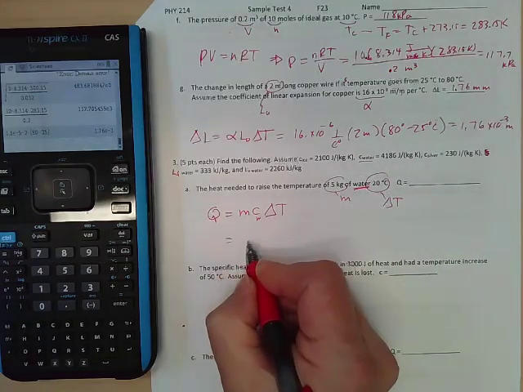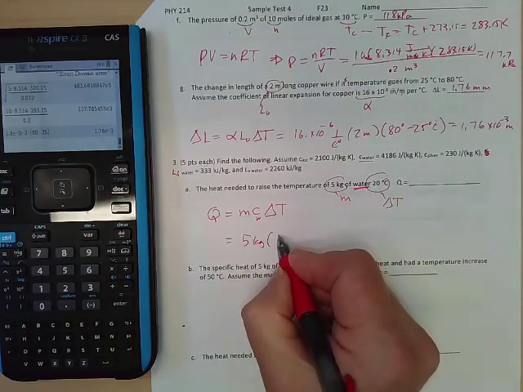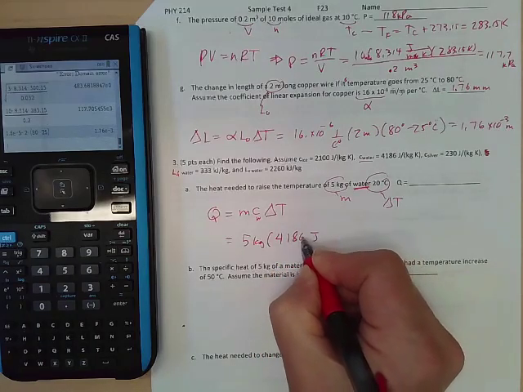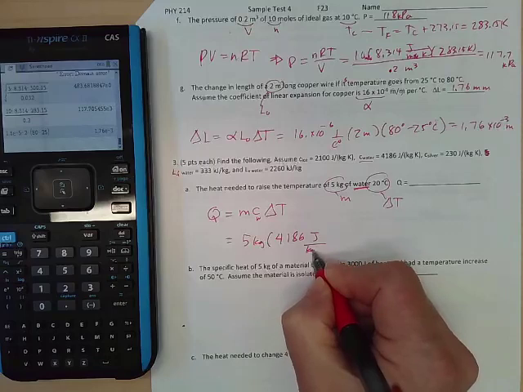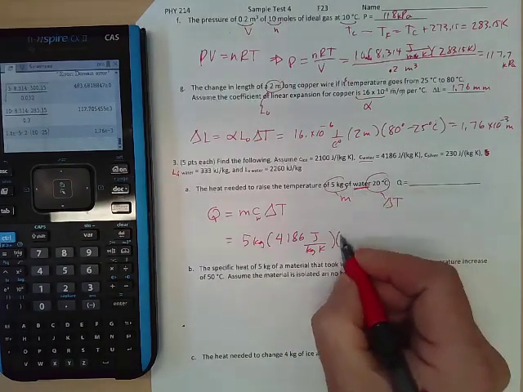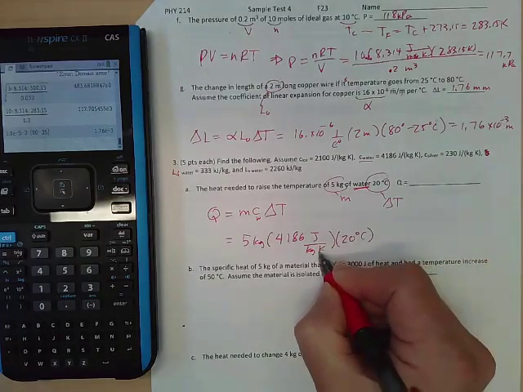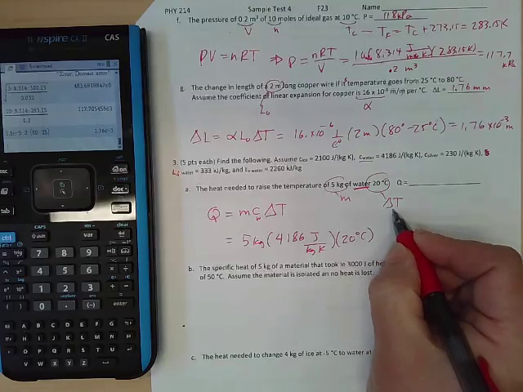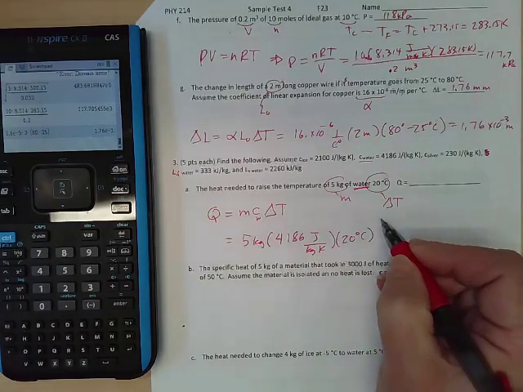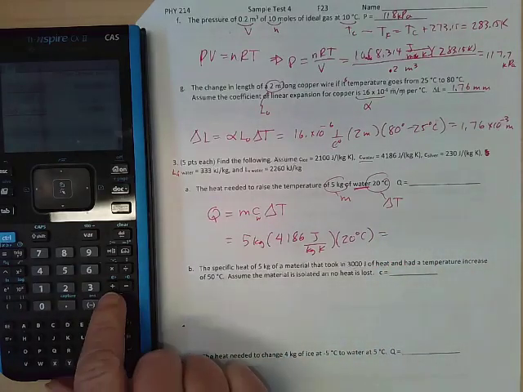So we're just going to plug stuff in. 5 kilograms times specific heat of water, 4186 joules per kilogram Kelvin. And delta T is 20 degrees Celsius, which, a degree Celsius in the delta T's and the step size, delta C and delta K are the same, so we're all right here. So that's all we need. Let's plug it in.